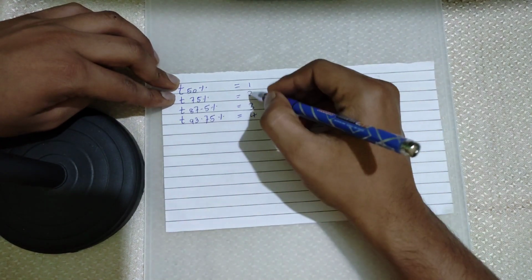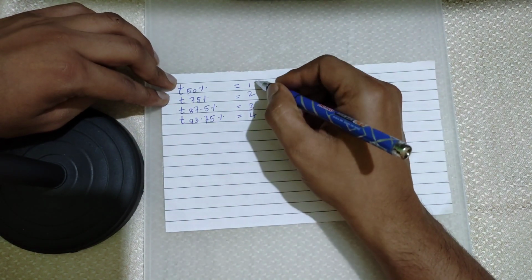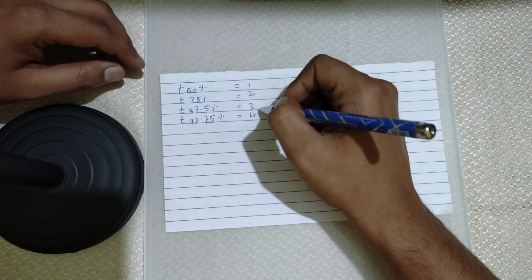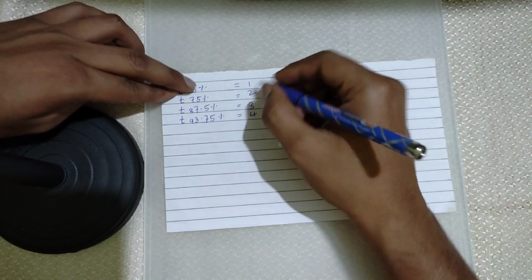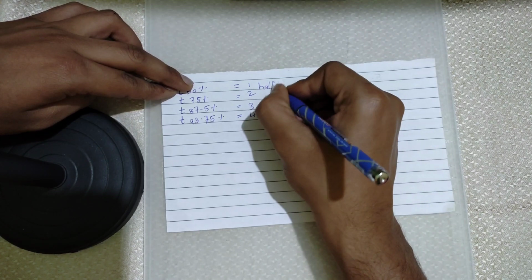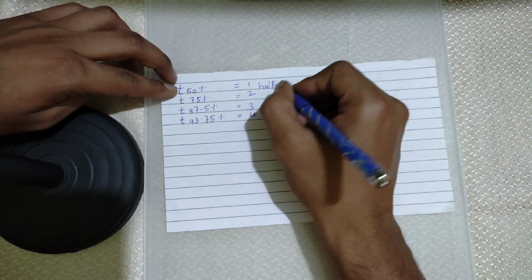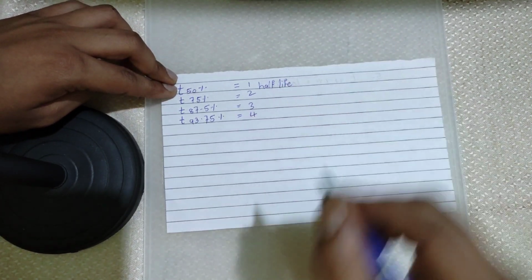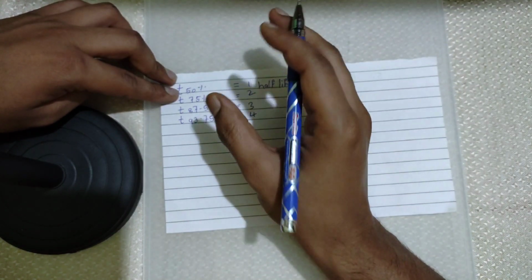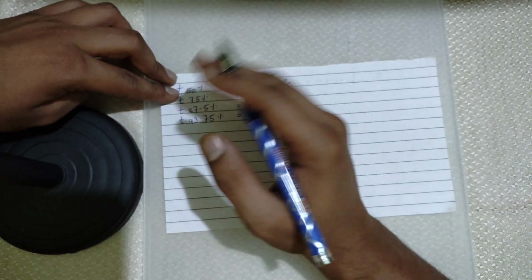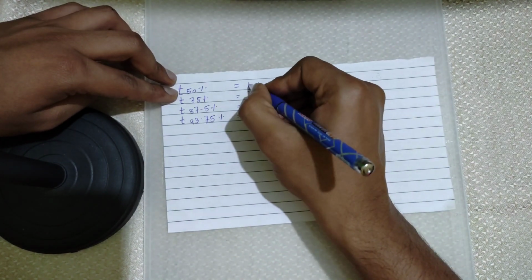That's all. 1, 2, 3, 4. This sequence, even a small child can remember. 1, 2, 3, 4. Am I right? Now, next what you have to do? Half-life. What does 50% mean? Half-life only, right? Already explained to you. 50% means half of the reaction is completed. Half is still remaining.